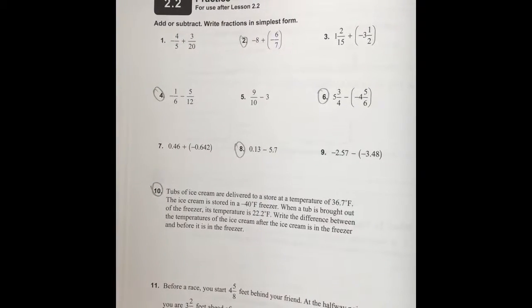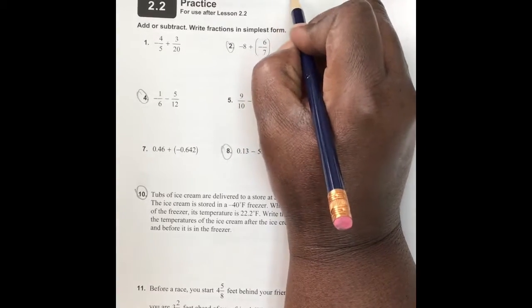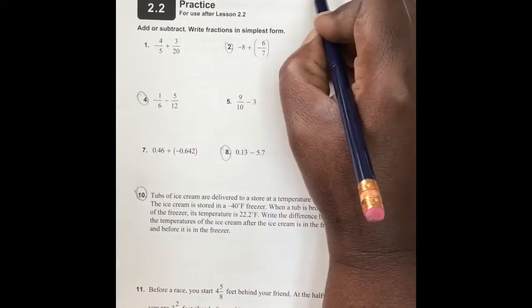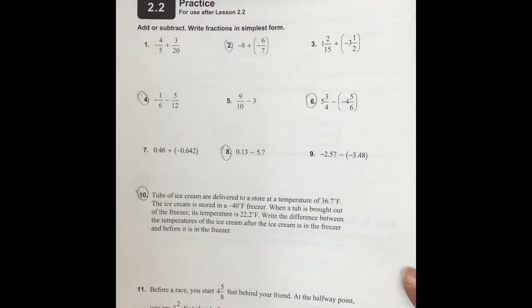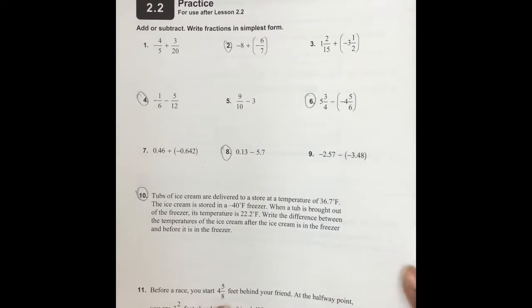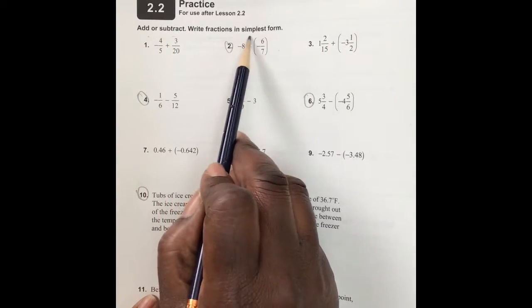Hello class, today we are doing Red P for practice 2.2. Okay, so let's take a look. Here they ask that we add or subtract and write the fraction in simplest form.